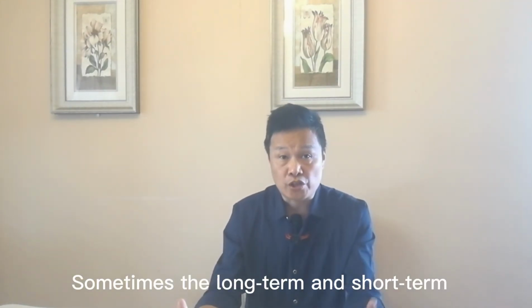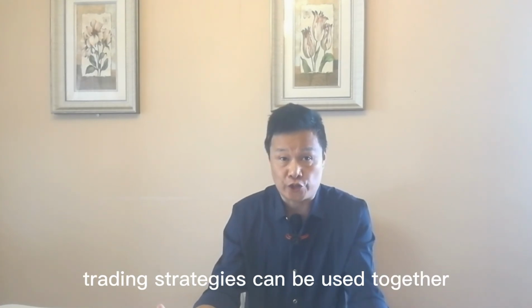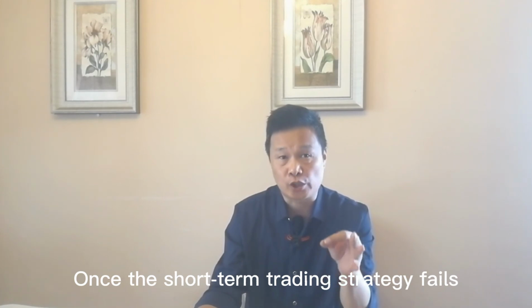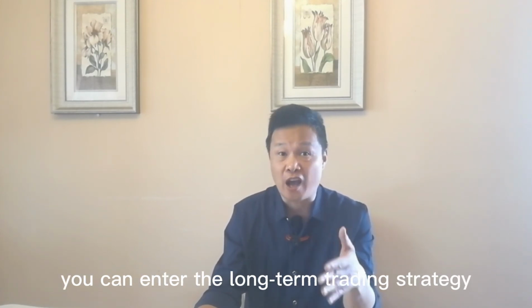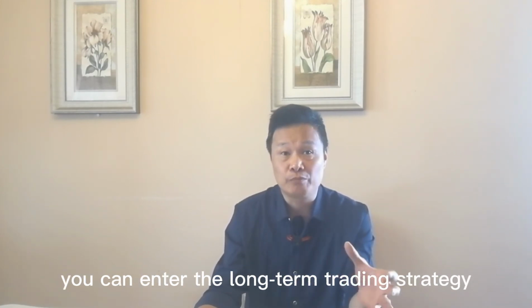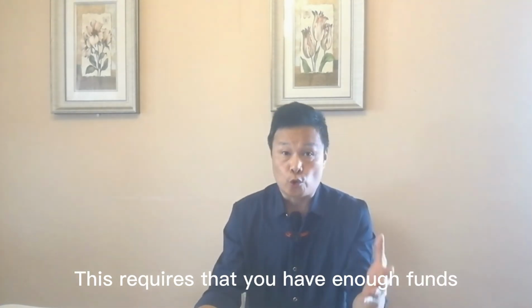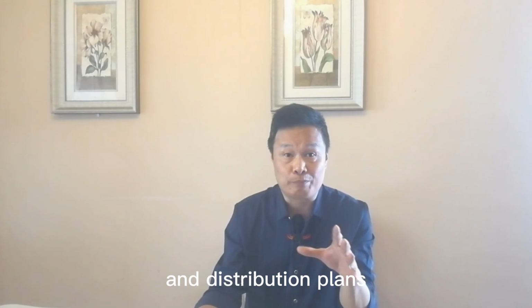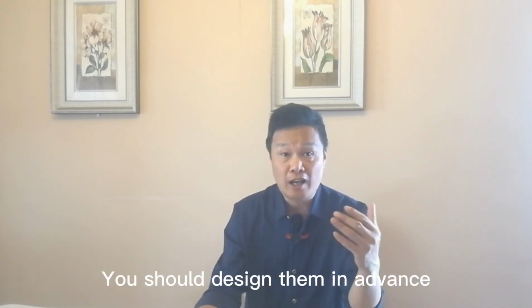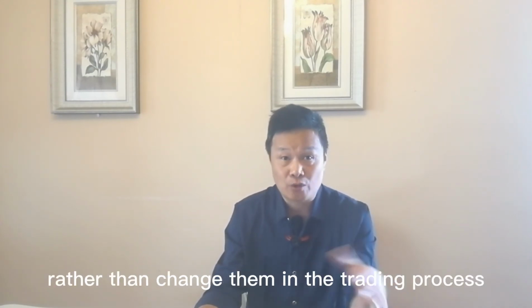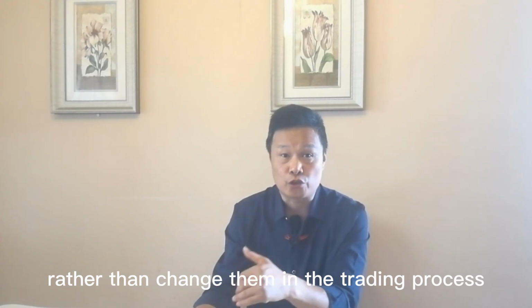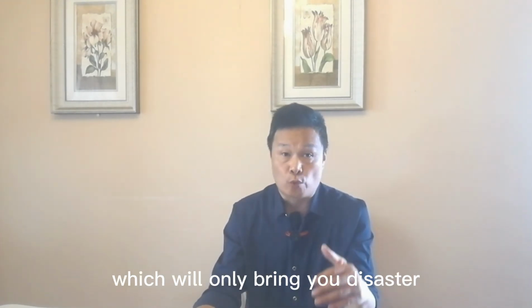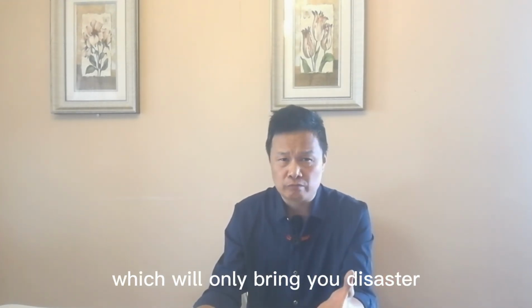Sometimes the long-term and short-term trading strategies can be used together. Once the short-term trading strategy fails, you can enter the long-term trading strategy. This requires that you have enough funds and distribution plans. You should design them in advance rather than change them in the trading process, which will only bring you disaster.